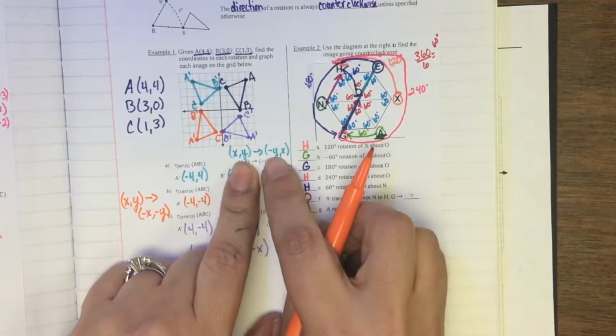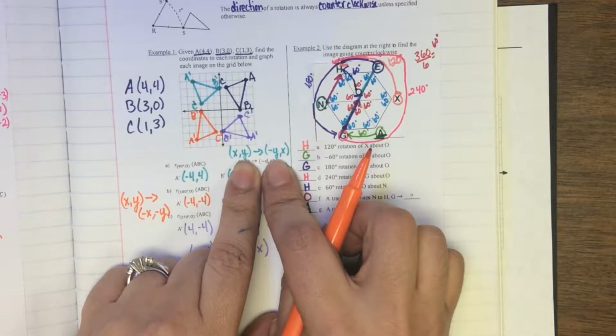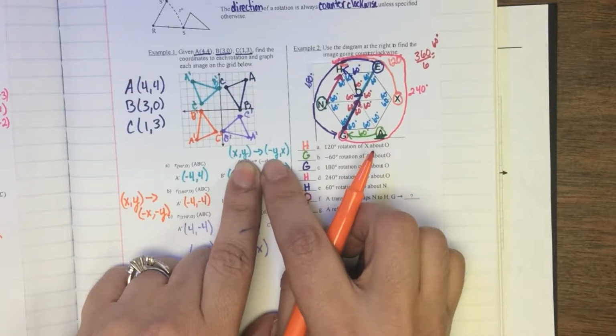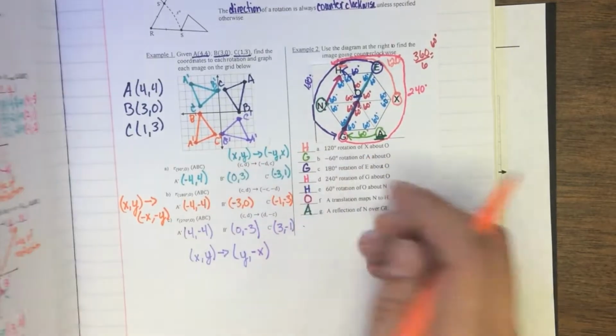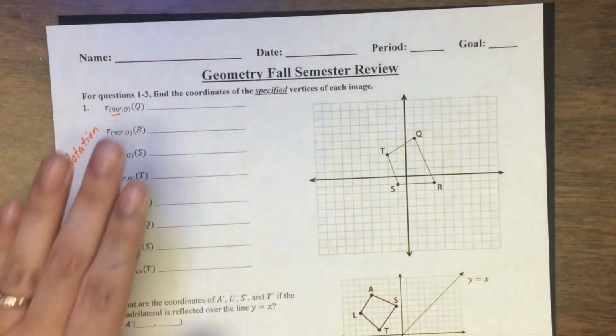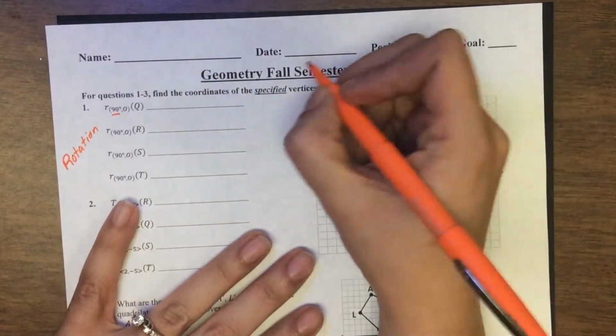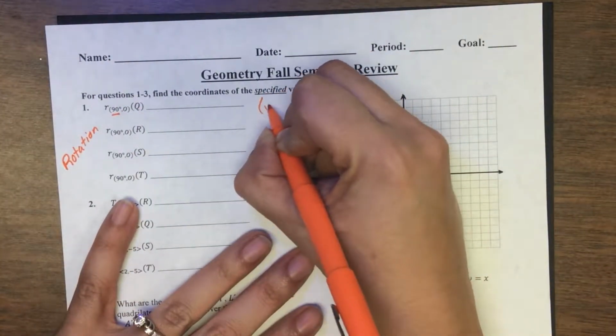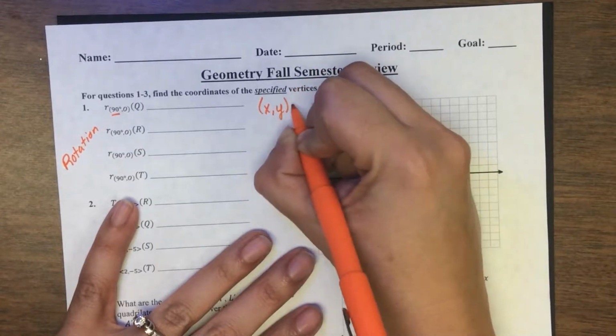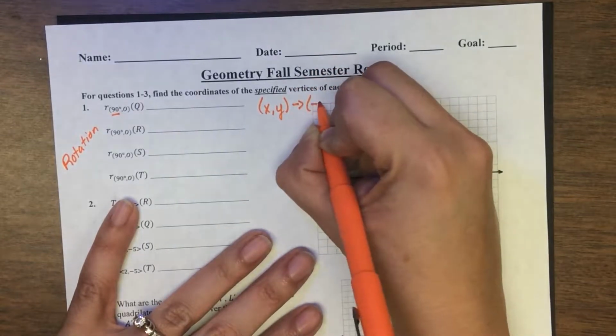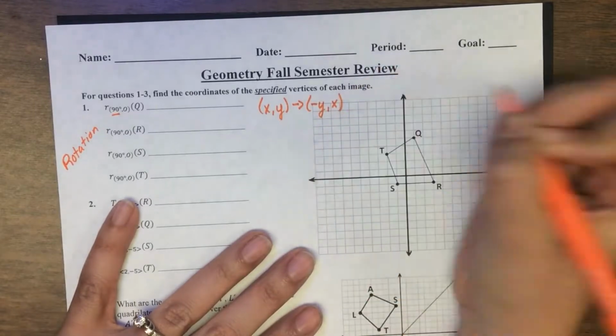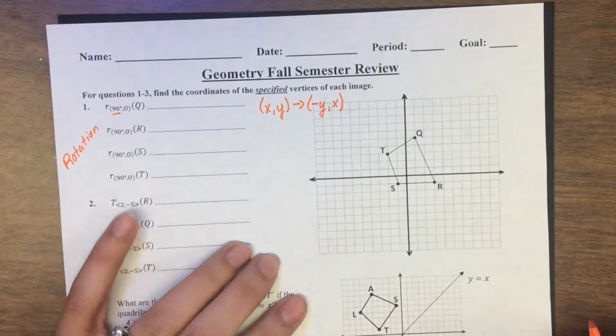Okay, and if you notice, what happens to our x and our y? They switch places and our y becomes negative. So let's go ahead and write that down for reference. So x comma y becomes negative y comma x.